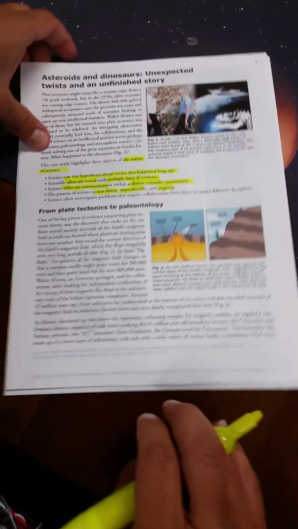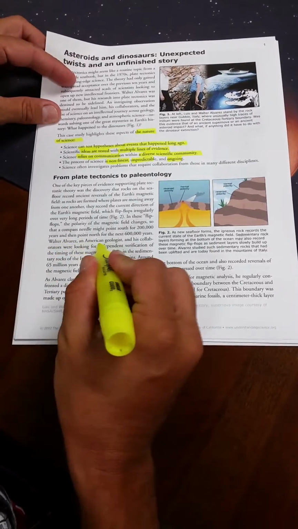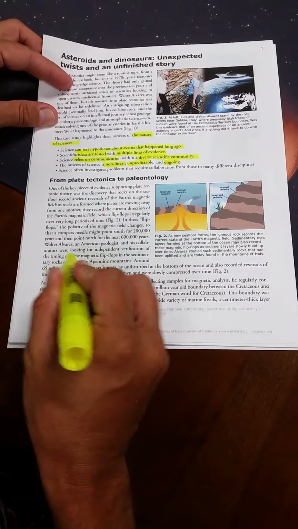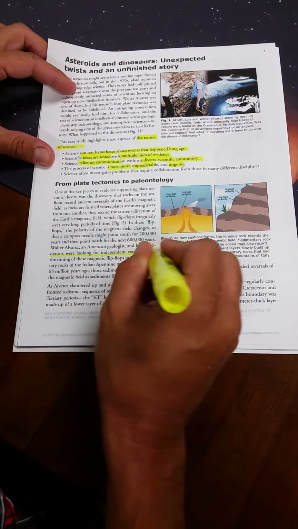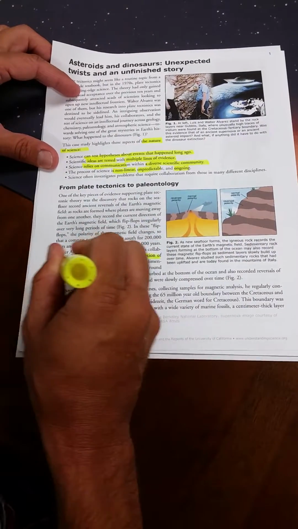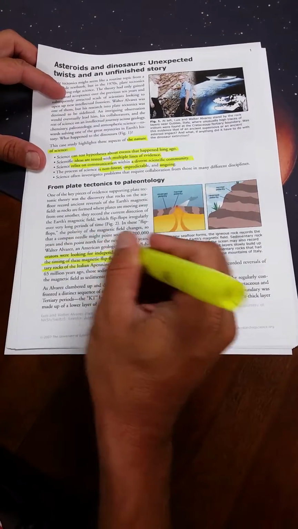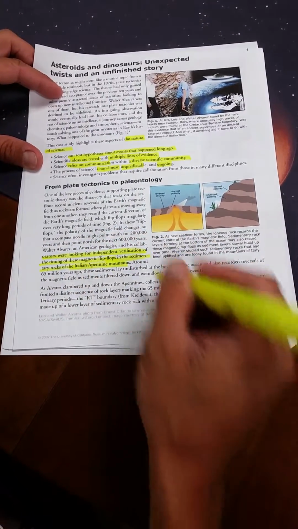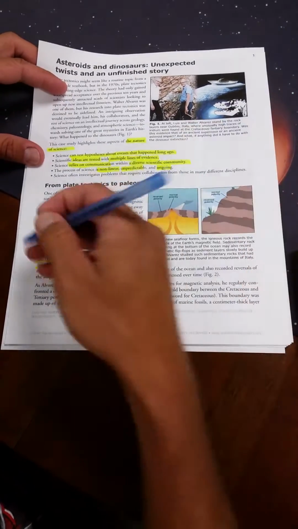And we get down, we start to look. It says Walter Alvarez, an American geologist, and his collaborators were looking for independent verification of the timing of these magnetic flip-flops in the sedimentary rocks of the Italian mountains. Now, there I would place a number 1.